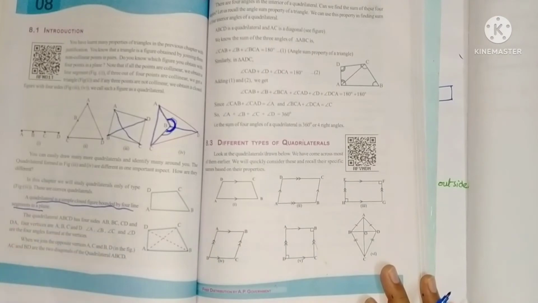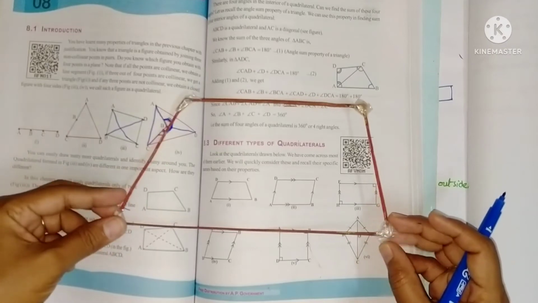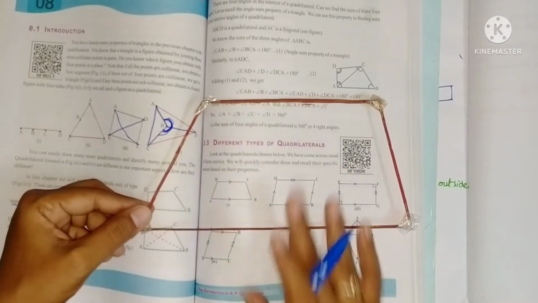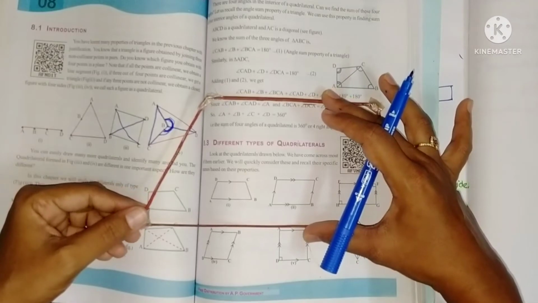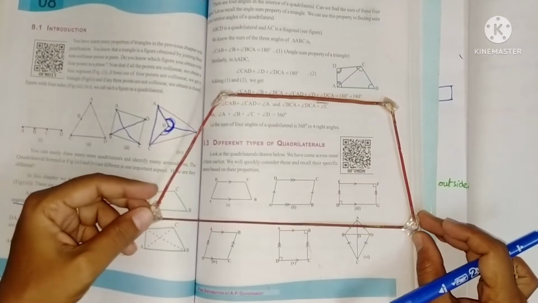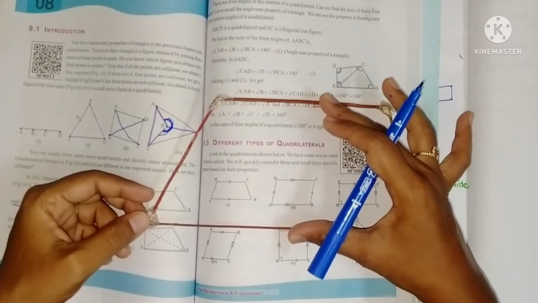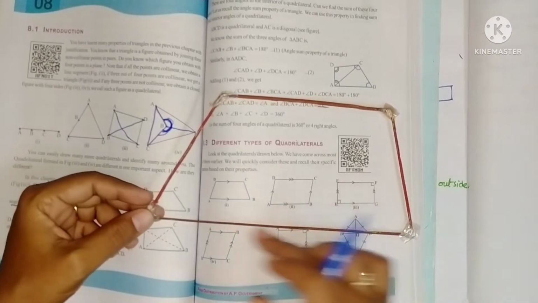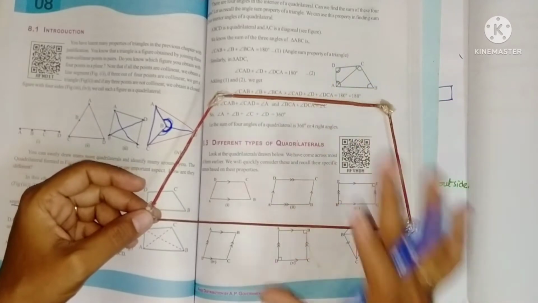Okay, see the first one here, this is a trapezium. The first type of quadrilateral is the trapezium. Trapezium means, see here, a total of 4 sides are there and one pair of sides is parallel. This side is parallel to this side, students, right? So what is a trapezium? If one pair of parallel sides is present in any quadrilateral, that is called a trapezium. See, these two pairs are not parallel. Only one pair of sides is parallel.